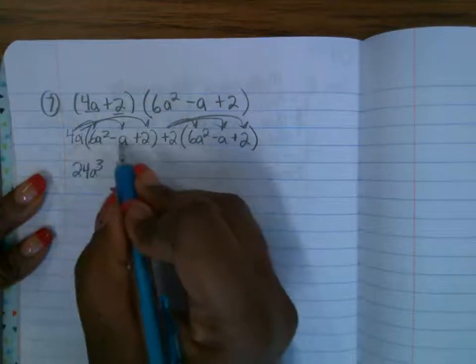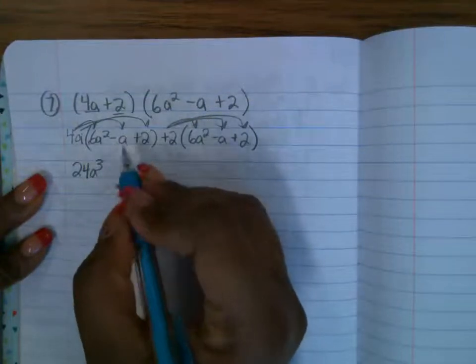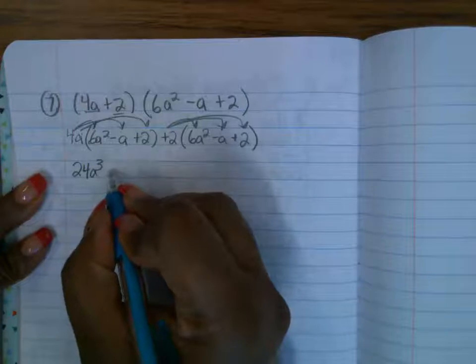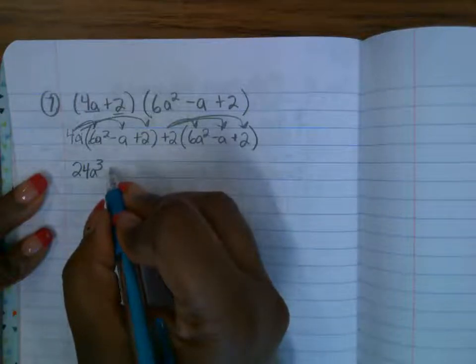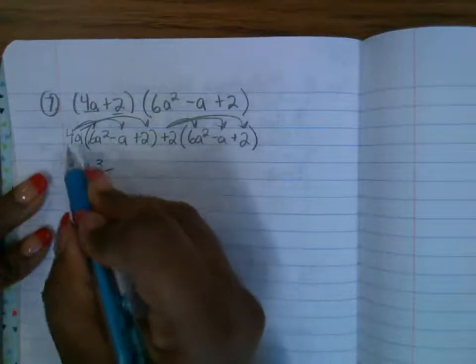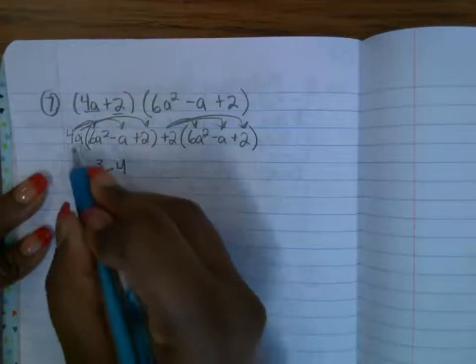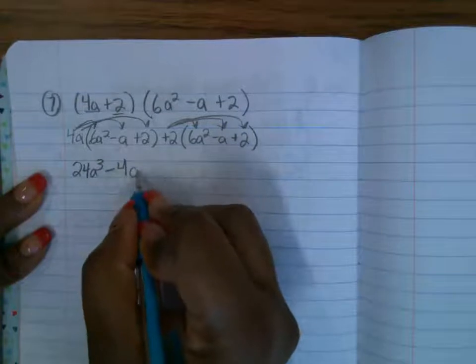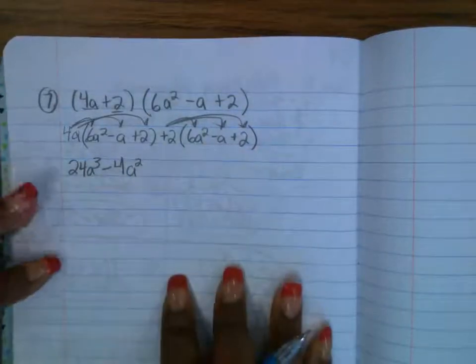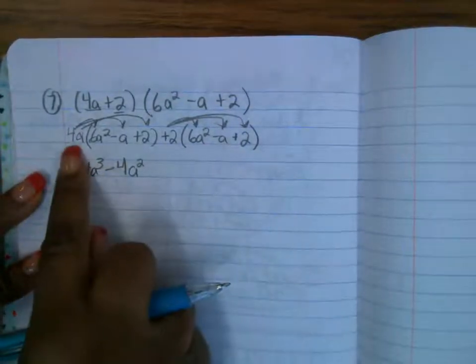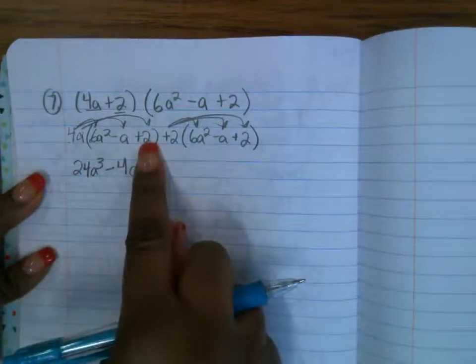Now, what is 4a times negative 1a? Negative 1 times a positive 4 is negative 4. A times a is a to the second power. Okay. Now we got 4a times 2.